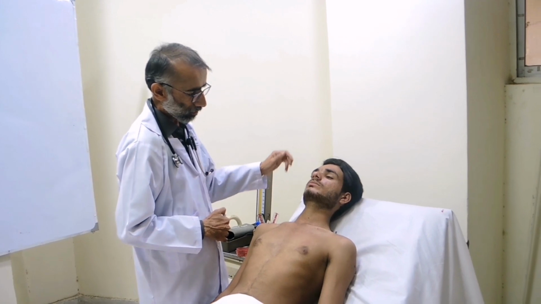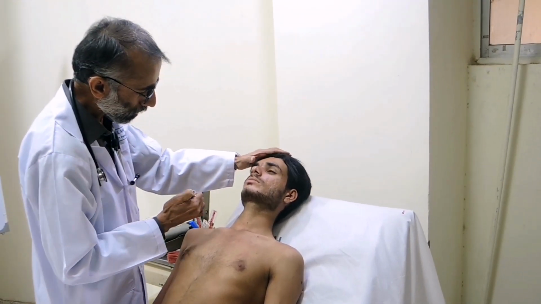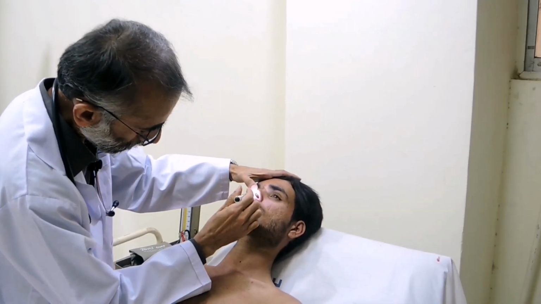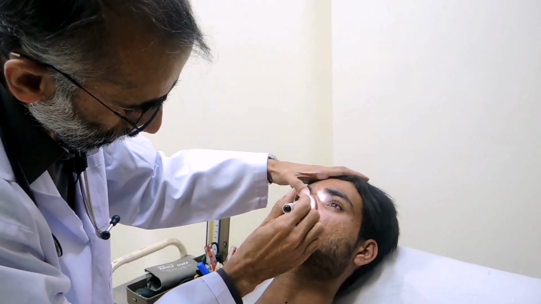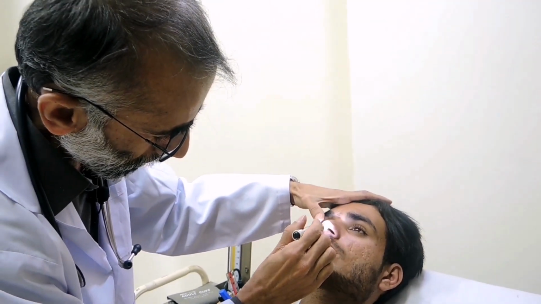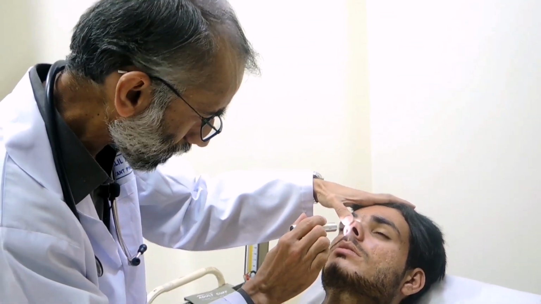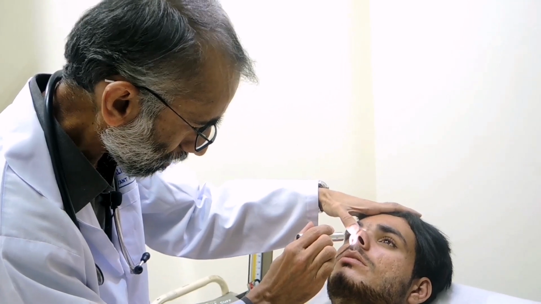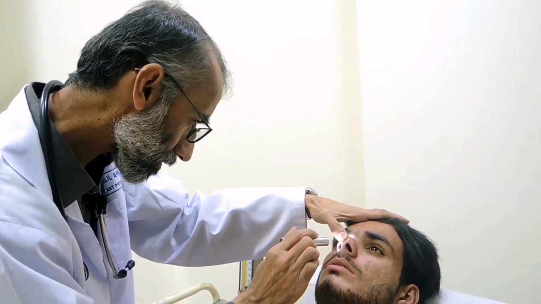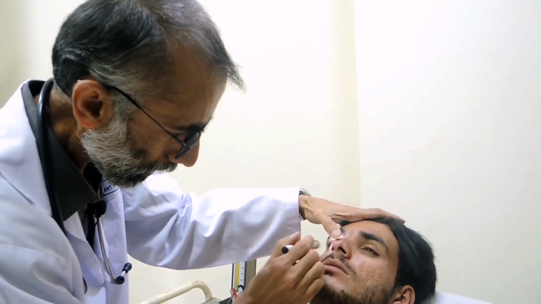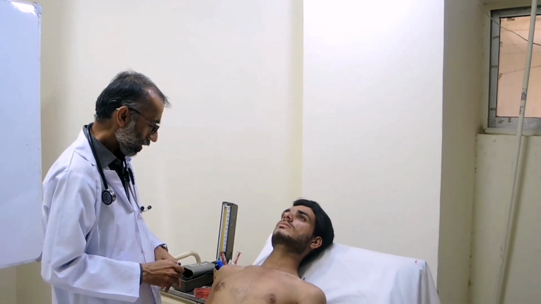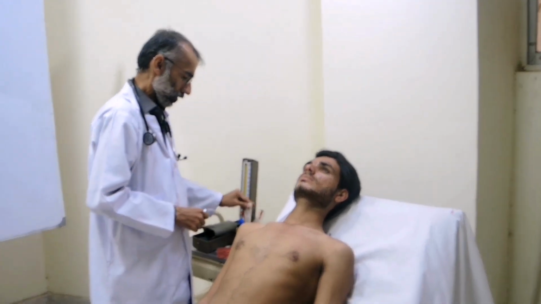Now assess the nose and each nostril. There is an association of nasal polyps with bronchial asthma, and deviation of the nasal septum can result in nasal obstruction and breathing difficulty.